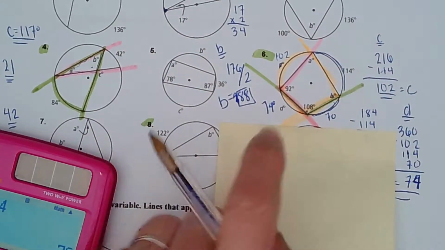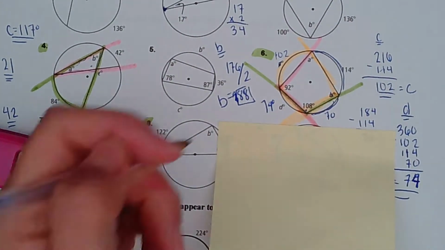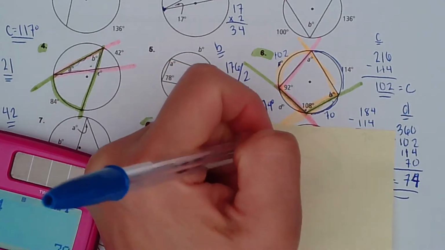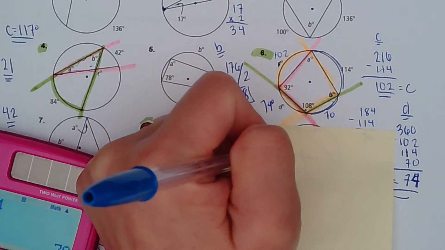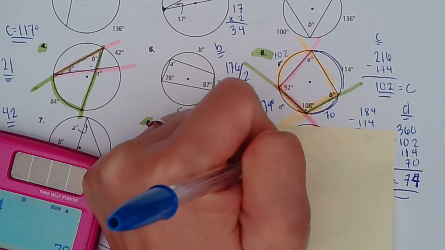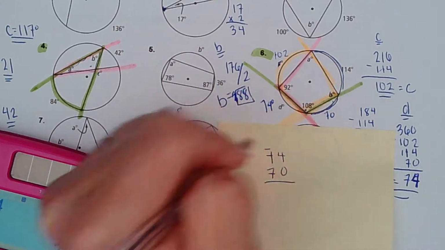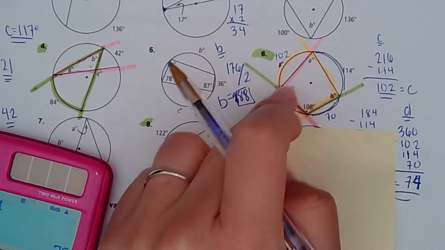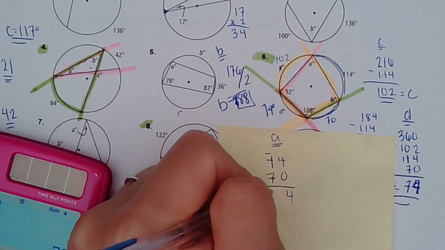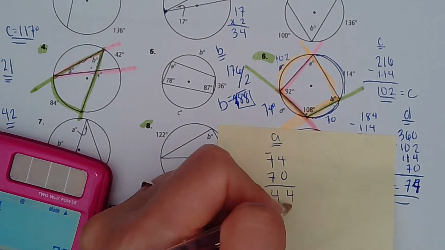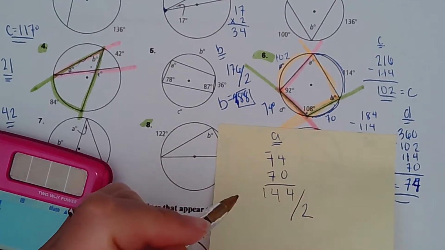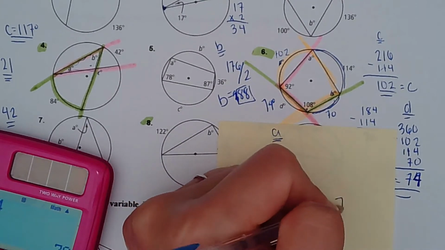So to find angle A, I'm going to add these two together, which is going to be 74 plus 70. This is all angle A, right? And that will give me 144. All right, well, I'm going to divide that in half, and I'm going to get 72.